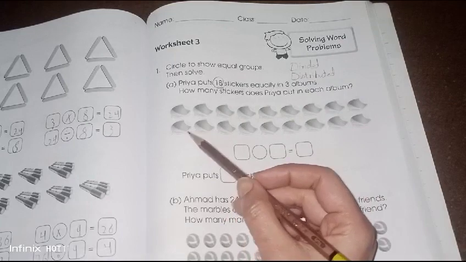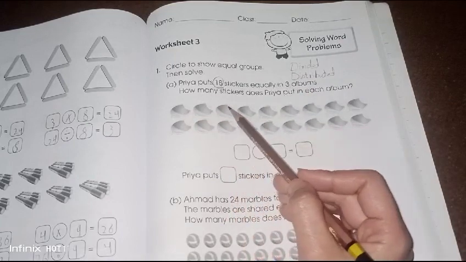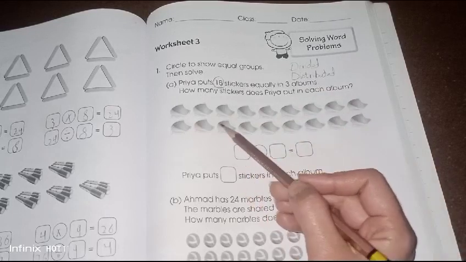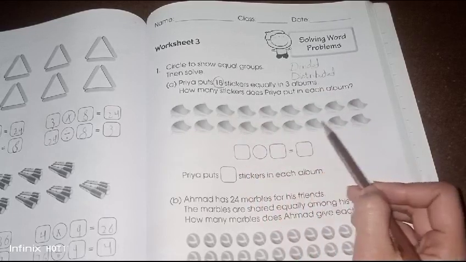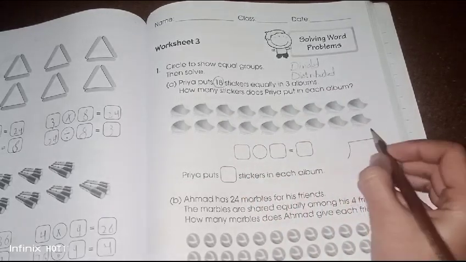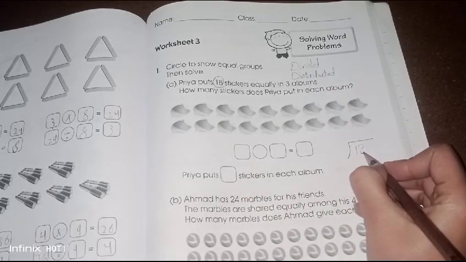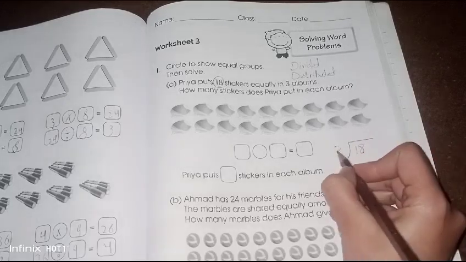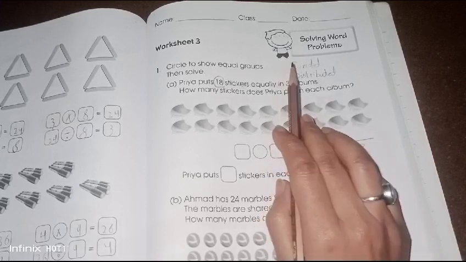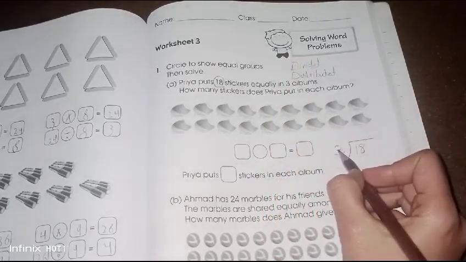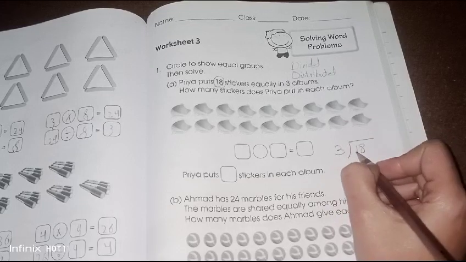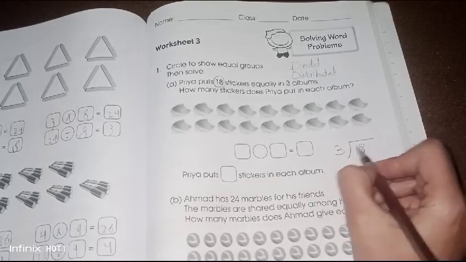Now we have to make 3 albums: 1, 2, 3, and 18 stickers: 1, 2, 3, 4, 5, 6, 7, 8, 9, 10, 11, 12, 13, 14, 15, 16, 17, 18. That means we have to divide or distribute 18 stickers in 3 albums to find how many she can put in one album. So we will check 3's table where 18 will come.